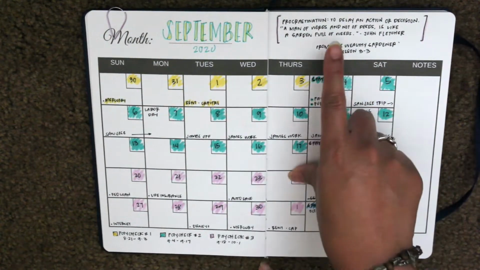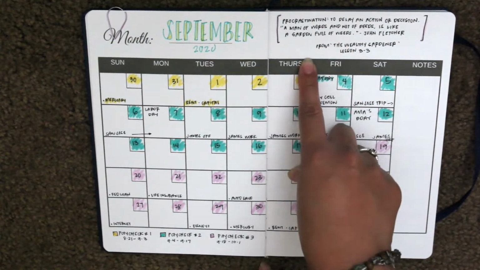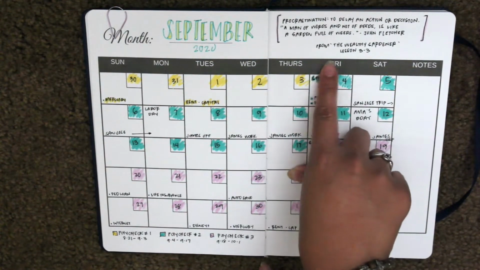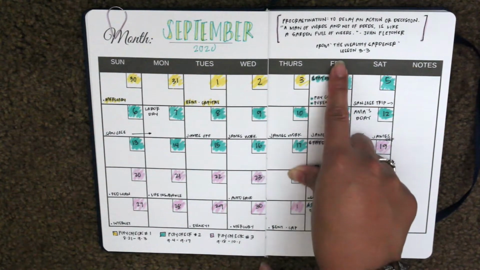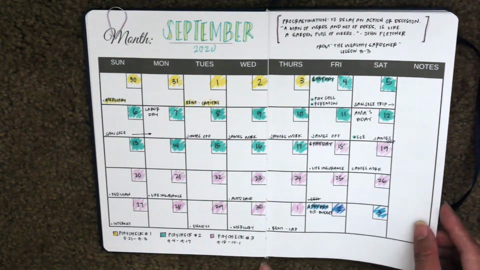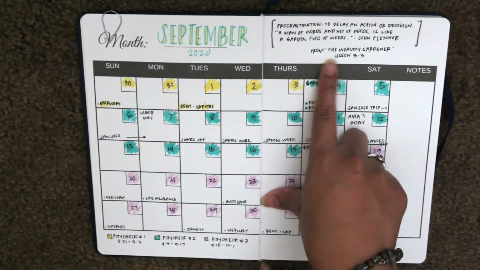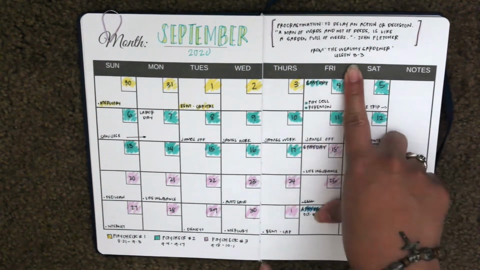I also decided to put a quote for this section up here, and I put, "Procrastination, to delay an action or decision. A man of words and not of deeds is like a garden full of weeds." And that's by John Fletcher, and it is from the book The Wealthy Gardener.